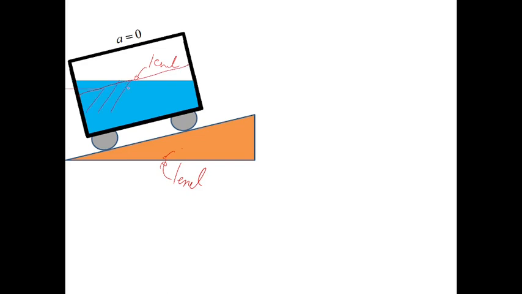Mag-a-adjust siya, siyempre, dahil liquid siya, na kung saan kapareho ng level ng ground. So, these are parallel. So, that's the initial. Ibig sabihin, stagnant pa yan. Liquid not moving, so wherein, it is at rest. No acceleration.